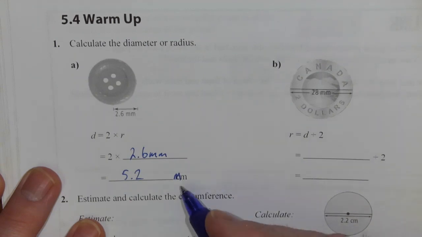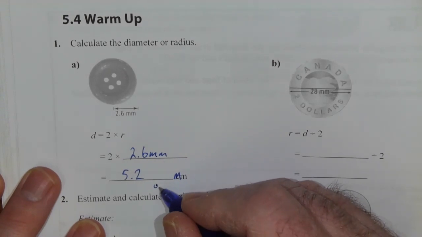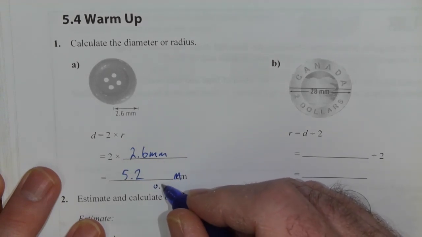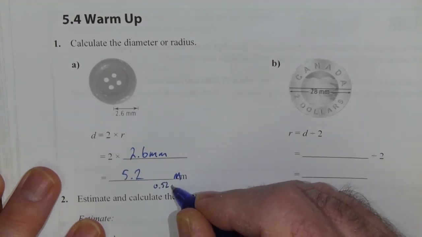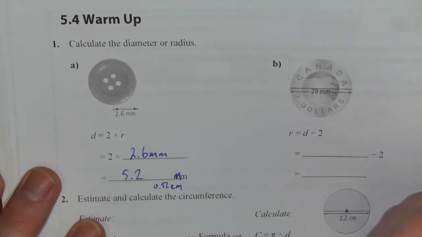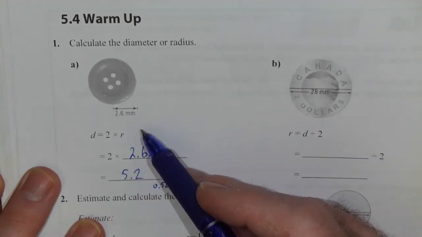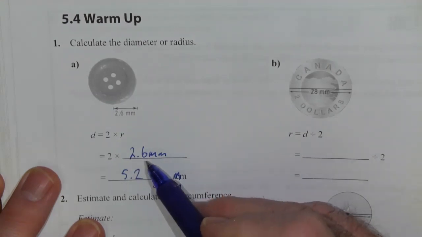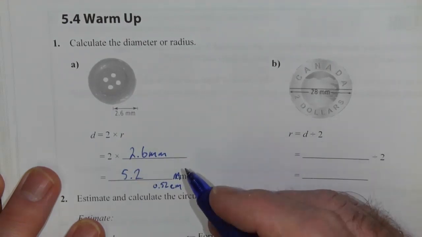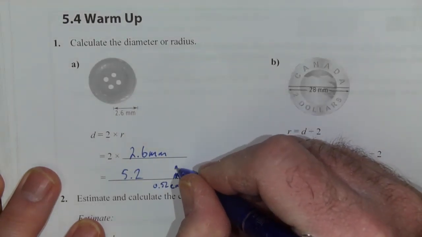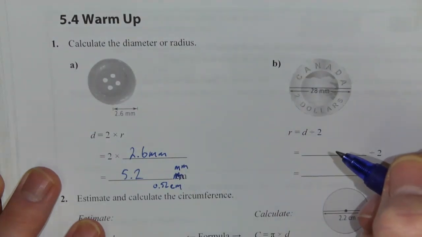If you wanted to do that in centimeters as indicated, it would be 0.522 centimeters. But the original question came up in millimeters, so I'm good with an answer in millimeters as well. So here, I'll just change that to millimeters like that.